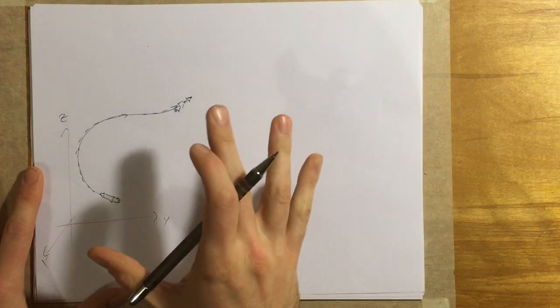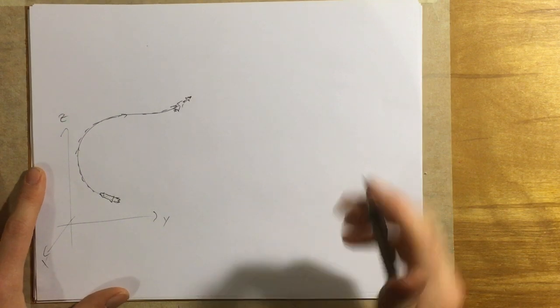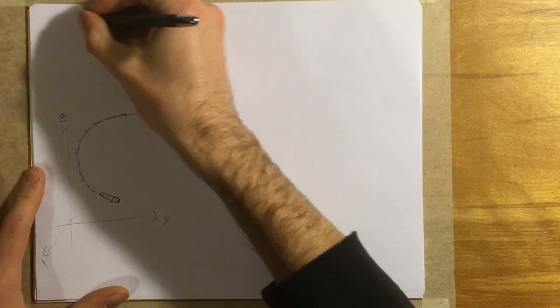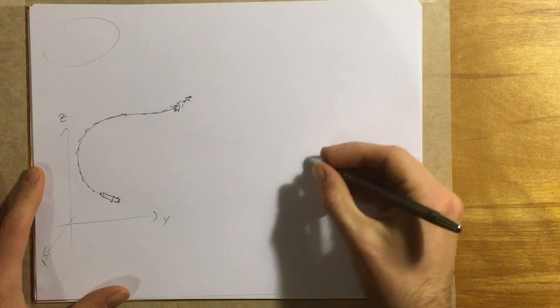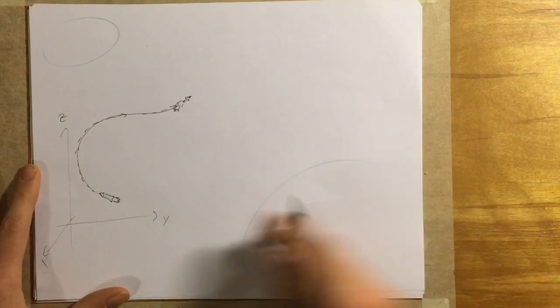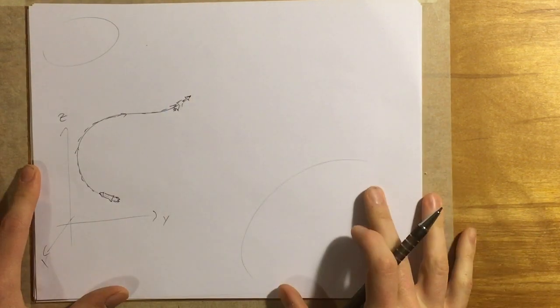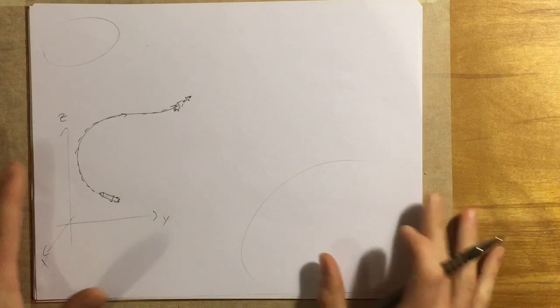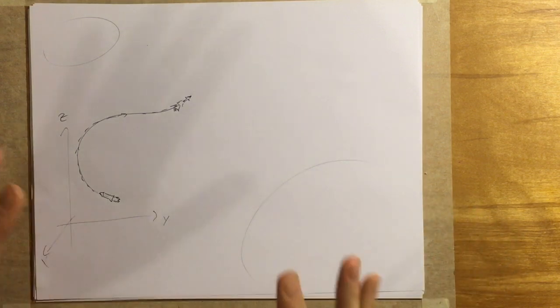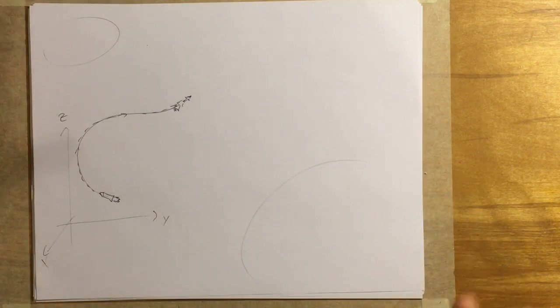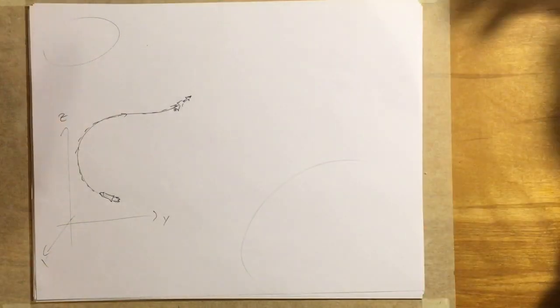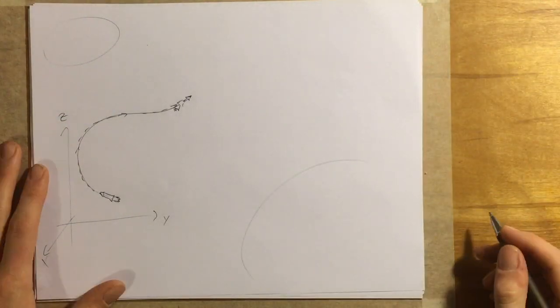Theoretically, you should know all of the forces acting on this ship, because if there's a moon over here, or a sun over here, whatever objects there are around in space, you should be able to calculate the force of gravity. Or if you're way, way deep out in space, you can assume there's no force of gravity.